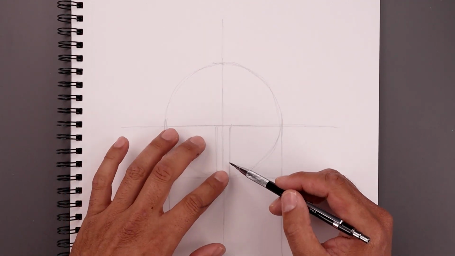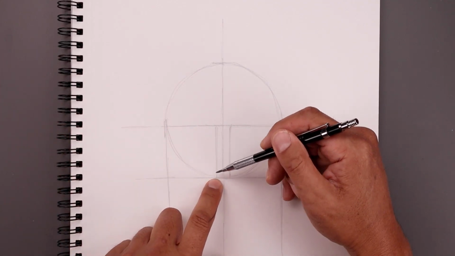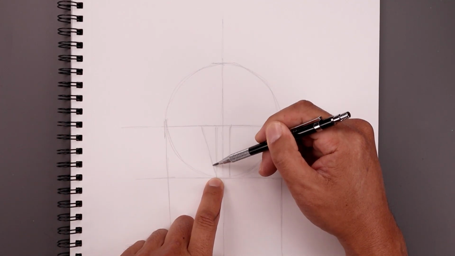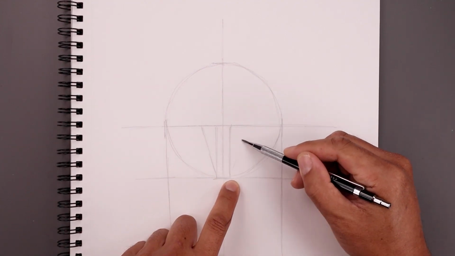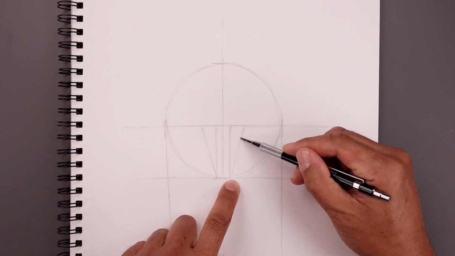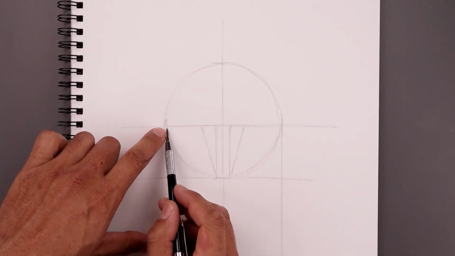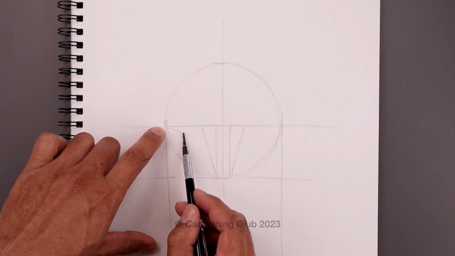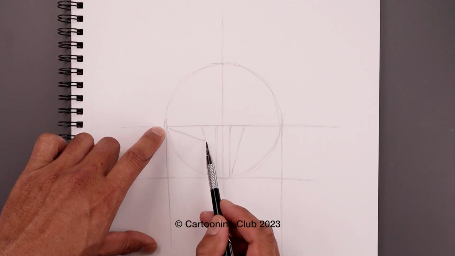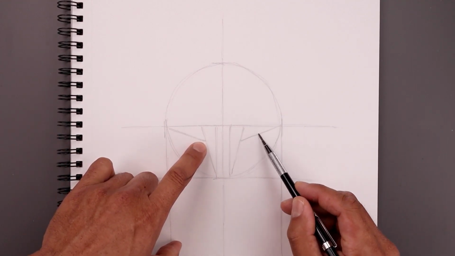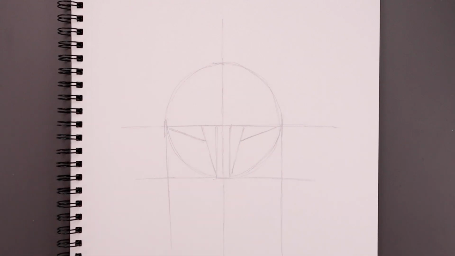Now from here, we start adding those layers to the eyes, starting with the inside. Starting from the bottom of our circle, just going to angle this up and out towards the center line, and then we'll do the same thing on the right. From the outside of our circle, let's angle this down and then in. So right about there. Now line up this point over on the right, angle up and out.